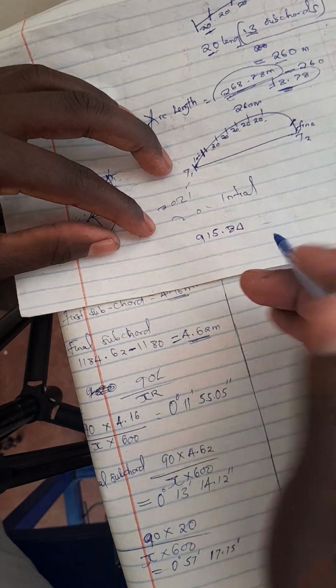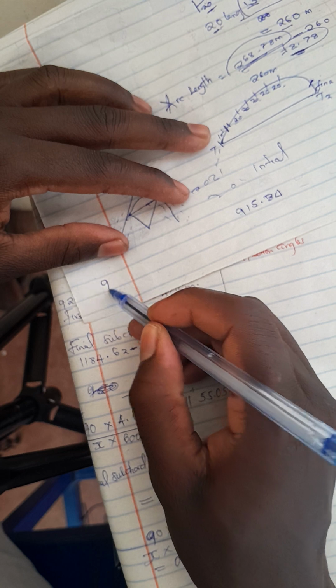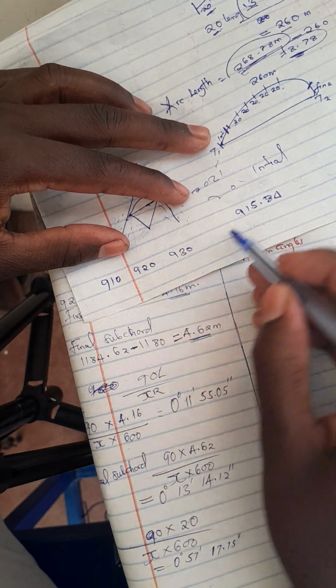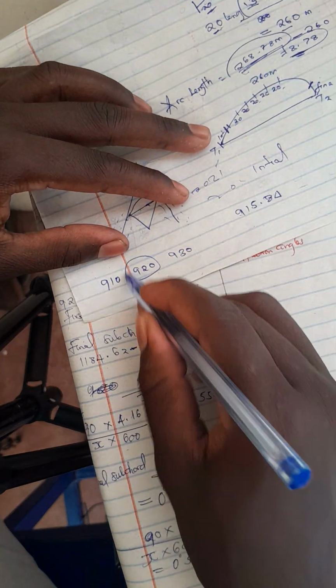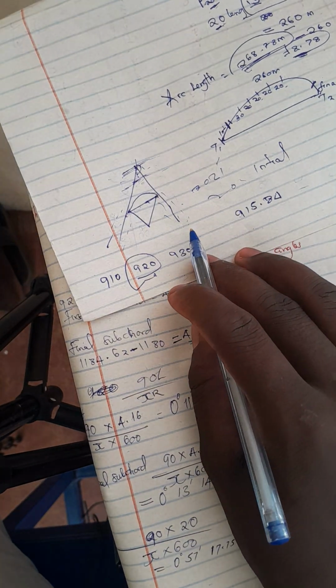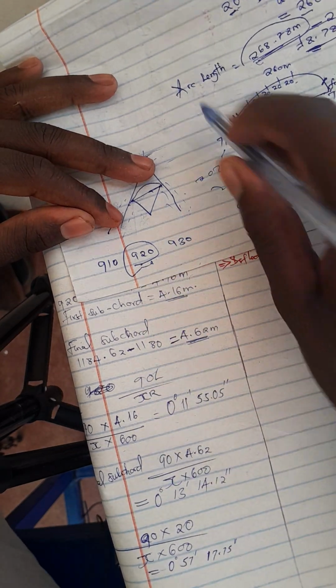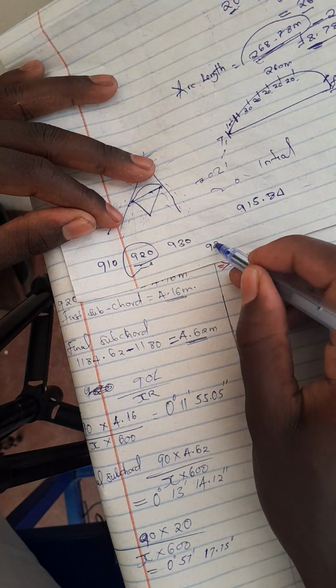We move it ahead, for example 910, 920, 930. So we have just moved this chainage ahead to be 920.